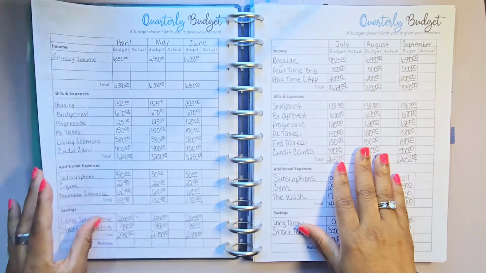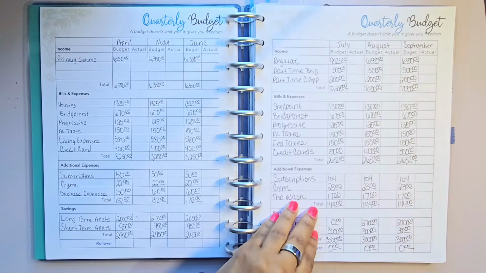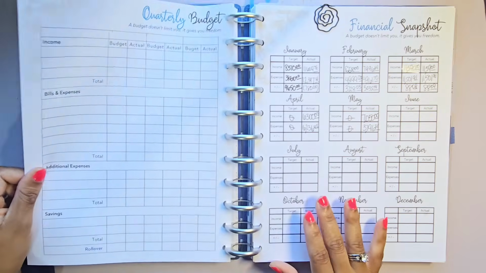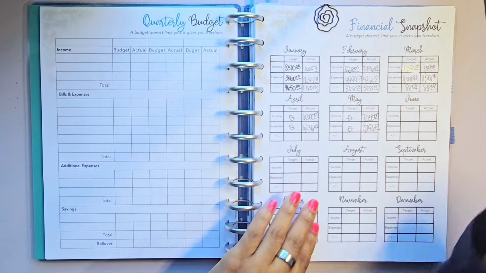And that's where I kind of prep for the quarter. And so I went ahead and got that filled out. I have my quarter four ready to go.